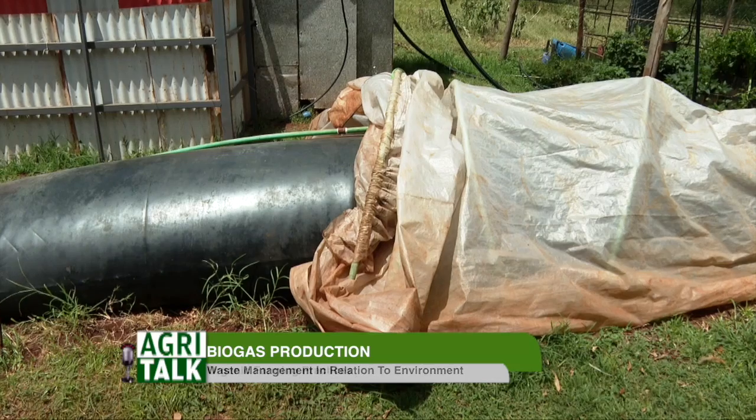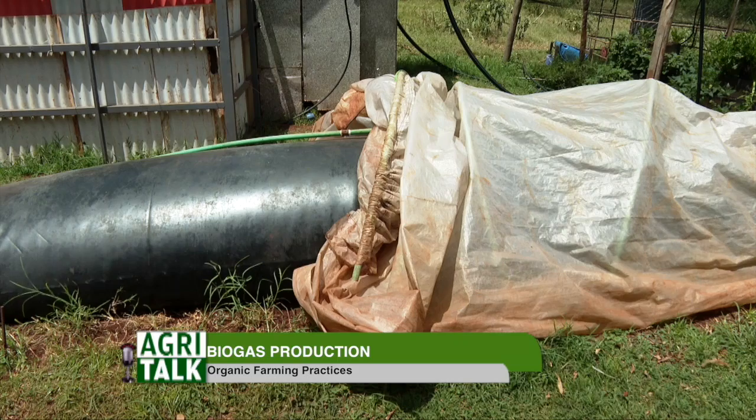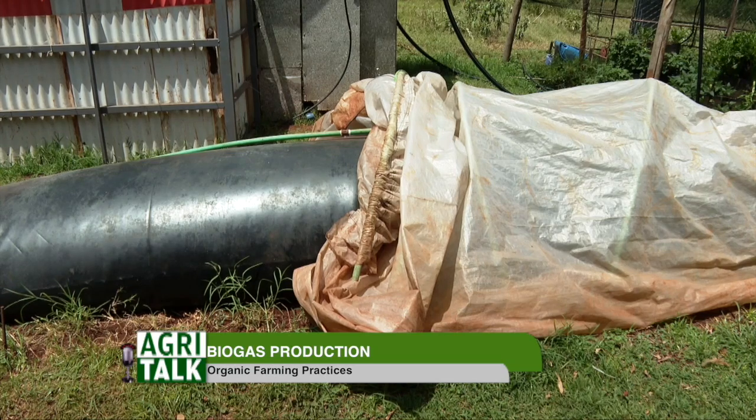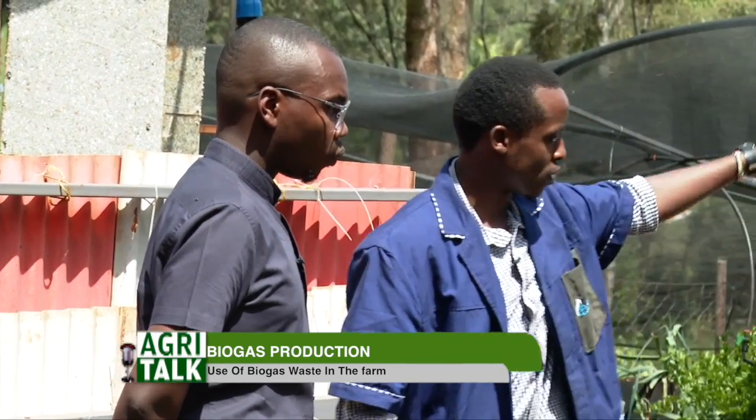Yeah, so what we have here is called the Flexi Biogas System. Flexi Biogas is a new innovation in biogas that does not require any construction or digging. So this is the digester. The digester has an inlet and an outlet on the other end. And on the inlet, a unique feature about this system is that it runs on any organic waste.